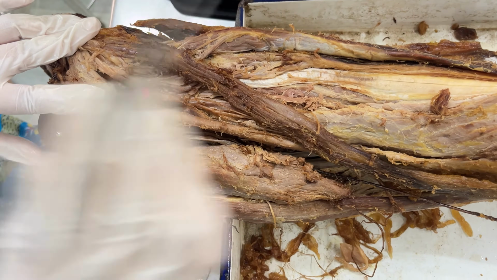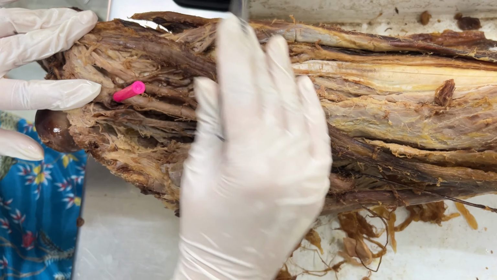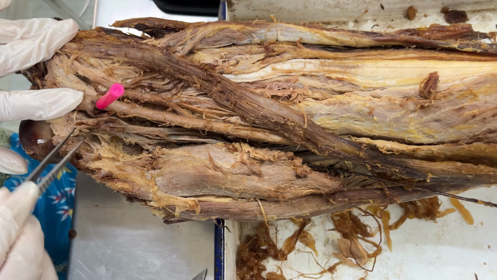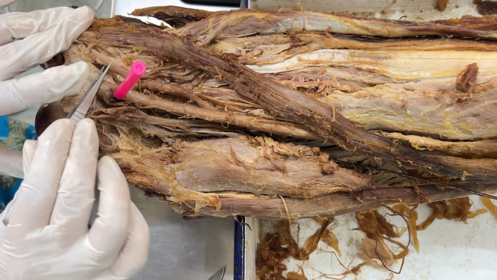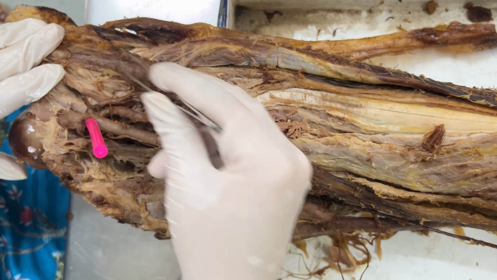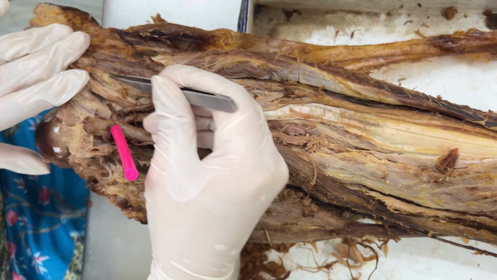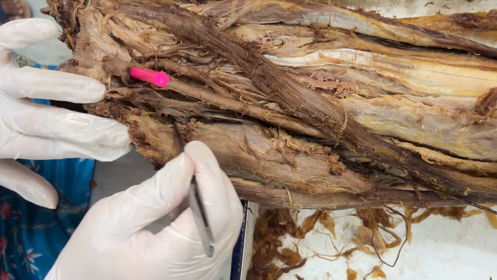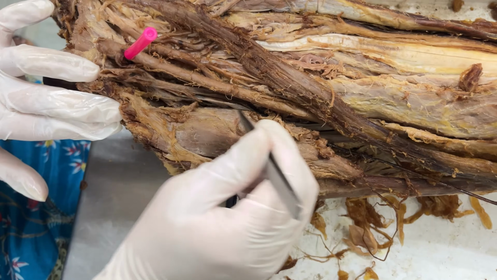Triangular depression that involves the upper 1/3 of the front of the thigh. It has its apex directed below. When we talk about boundaries of the femoral triangle, laterally we have the medial border of the sartorius muscle. This is our sartorius muscle. So the lateral boundary is formed by the medial border of the sartorius muscle. Medially, it is formed by the medial border of the adductor longus muscle.